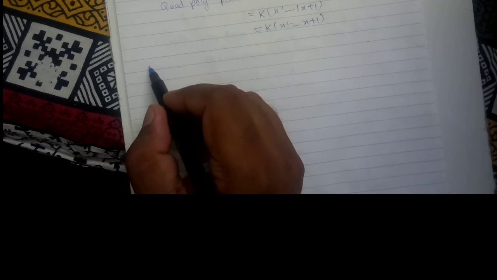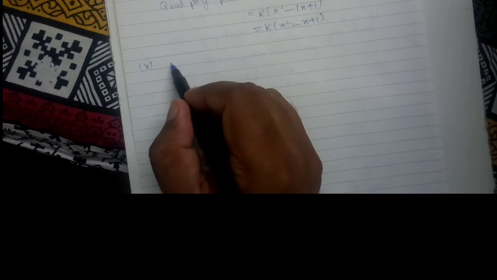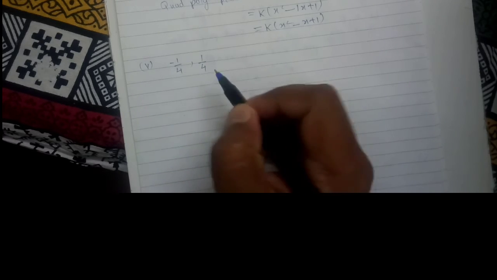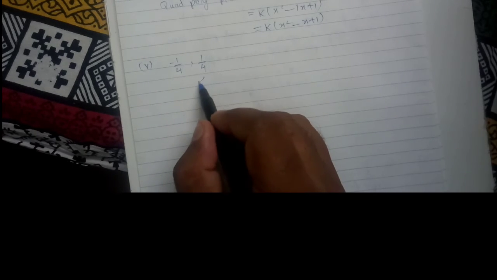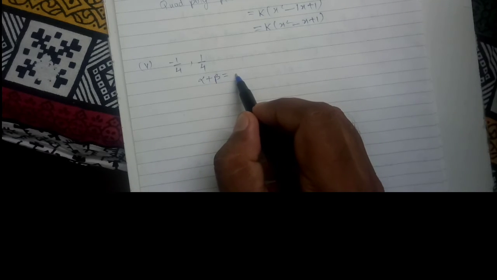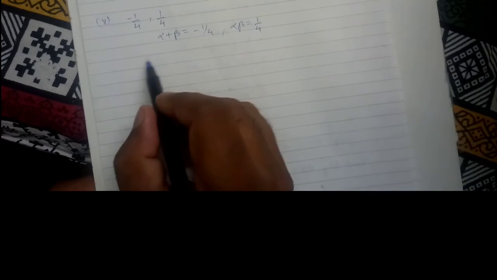Okay, so we move to the next, fifth part. In the fifth part, what is given? The first number is given as minus 1 by 4 and the second number is given as 1 by 4. So the first number, according to the question, is the sum of the zeros. So alpha plus beta is nothing but minus 1 by 4, and alpha into beta is nothing but 1 by 4.